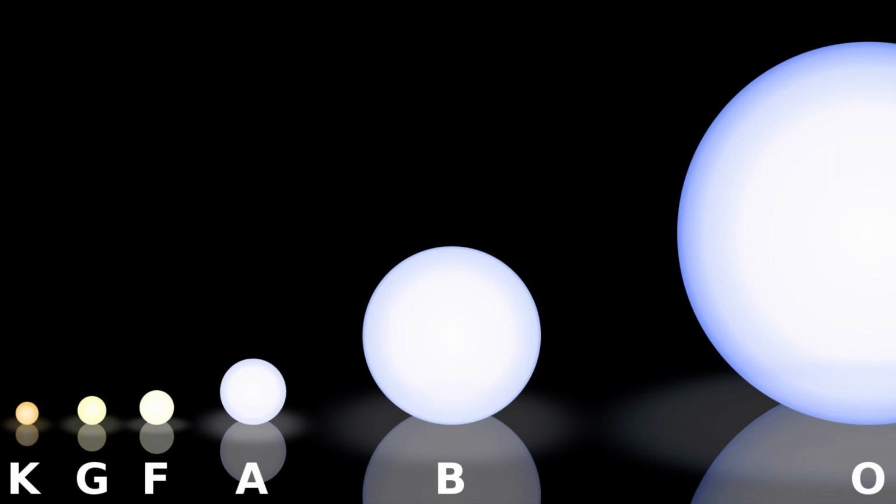The F-type stars are white with a hint of turquoise or cyan, and the A-type stars are white with a hint of cyan or blue. The B-type stars are where it starts to get really blue, and the O-type stars, basically you get fried before you even look at them.